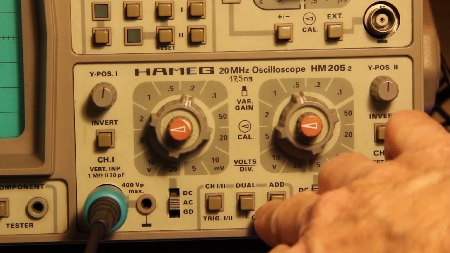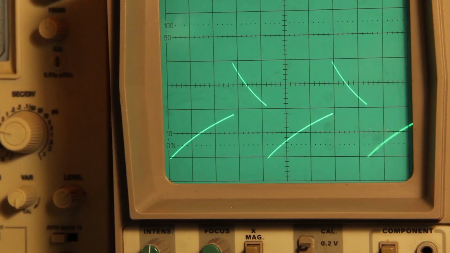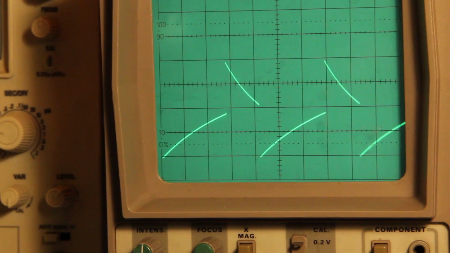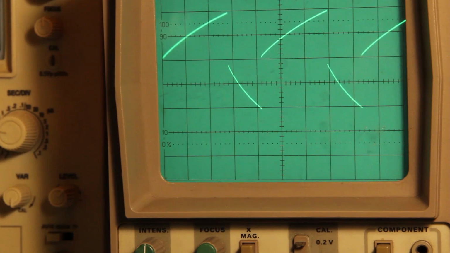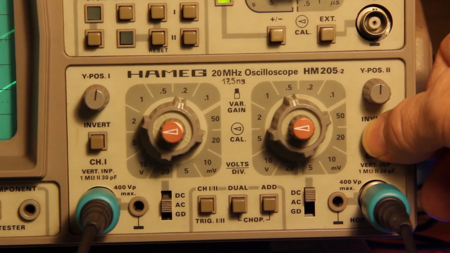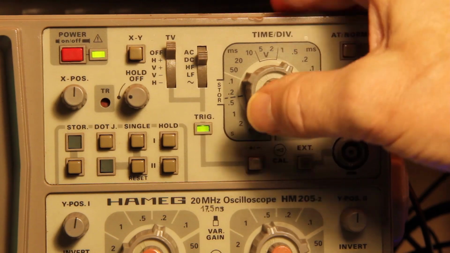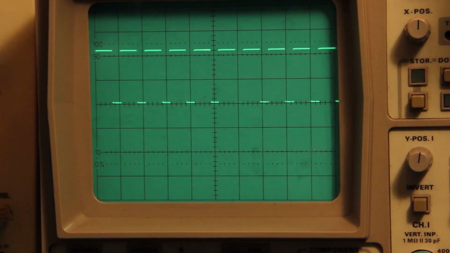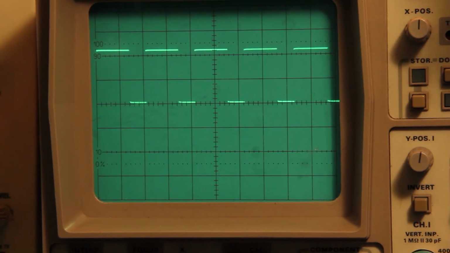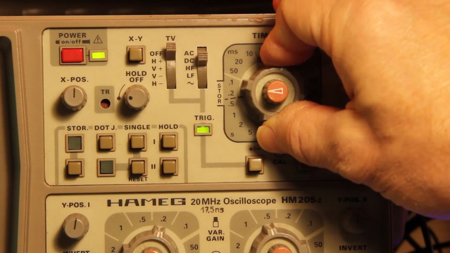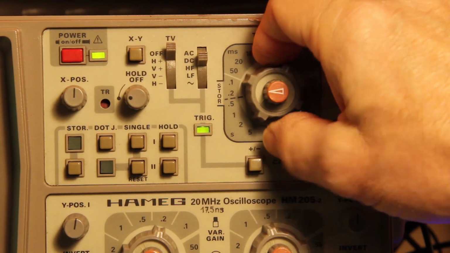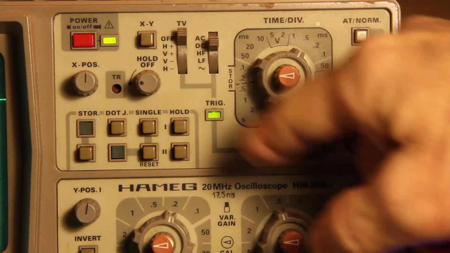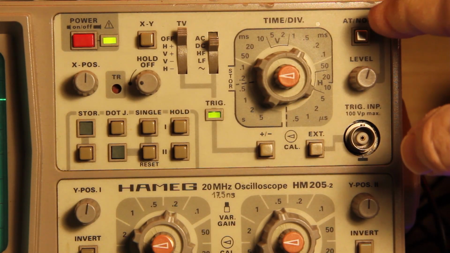And we can also add the signals from the two channels by pressing the add button, and we can also make the subtraction by inverting the phase of one of the two channels. And this is the time base control that allows us to have a view of more periods or fewer periods, zooming into the waveform. And around here we have the controls for the trigger.